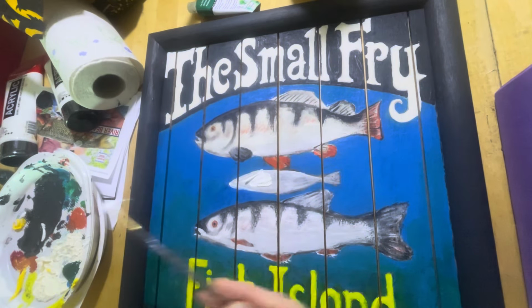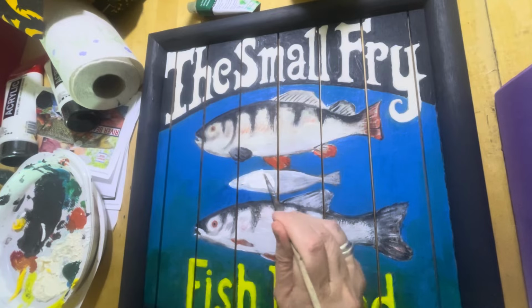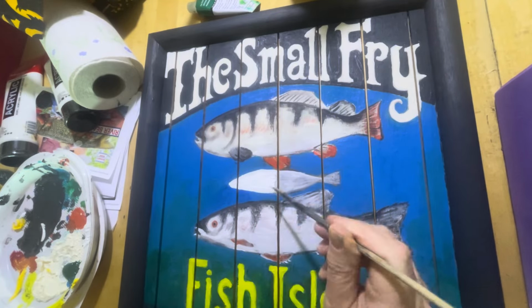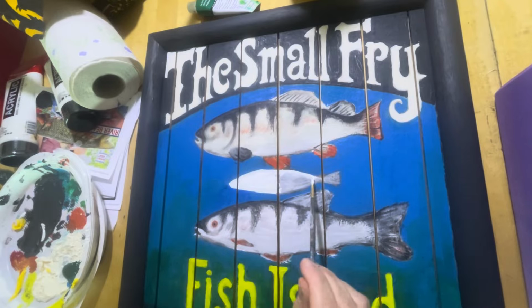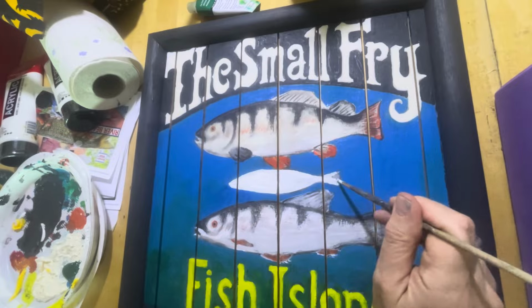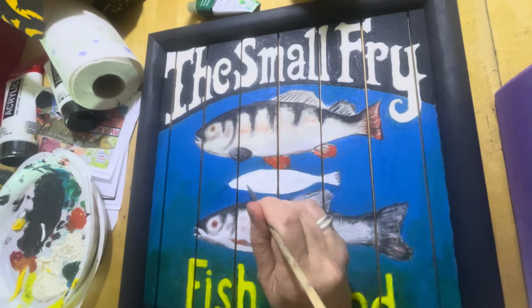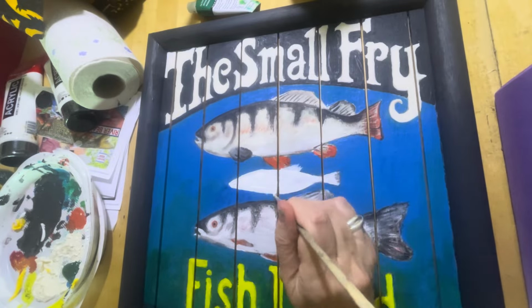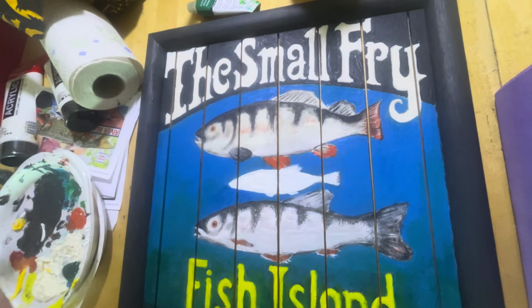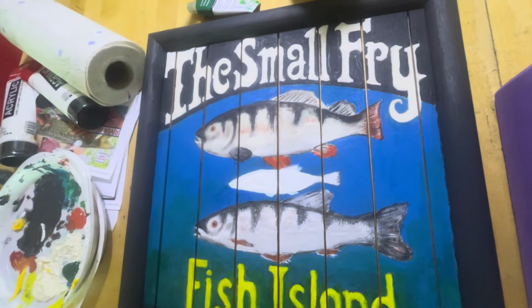Okay, yeah, did you see that? I squeezed the white paint straight onto the picture, I think. Sometimes it works really well just to spread it around. And I made the baby fishes kind of brighter than everything else, given that the theme of this picture is the small fry.